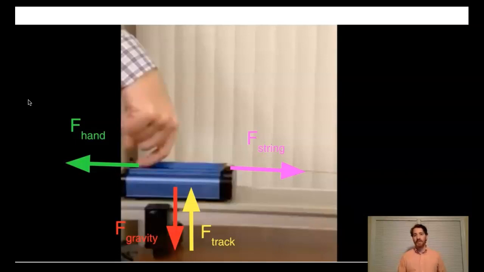When you go to label these forces, in the next video, we'll talk about how each of these may have a special name that physicists use to refer to them. But when in doubt, if you use something descriptive like force of track and force of hand, as long as it's clear what you're talking about, it can still be fine.